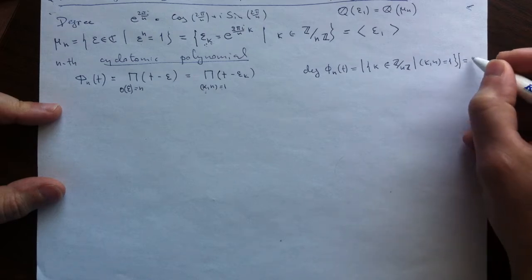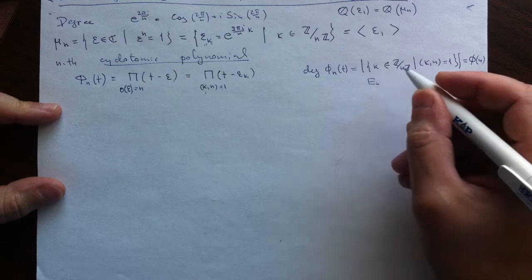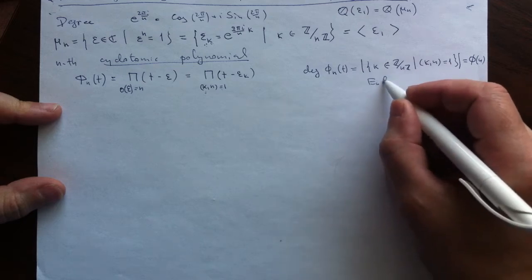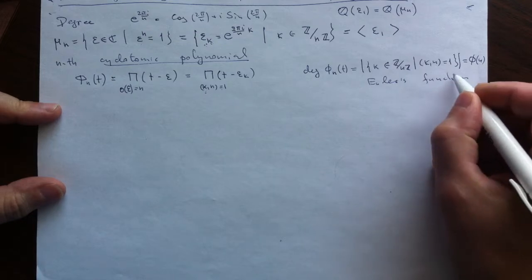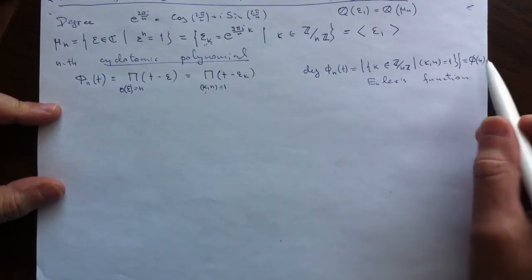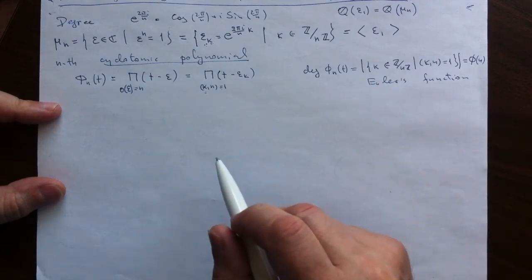And that is called the Euler's function. This number is computed by the Euler's totient function. So the degree can be identified with the n-th value of the Euler's function.